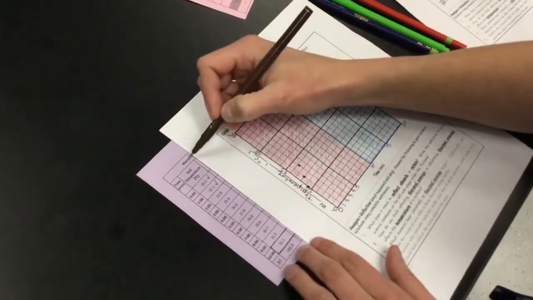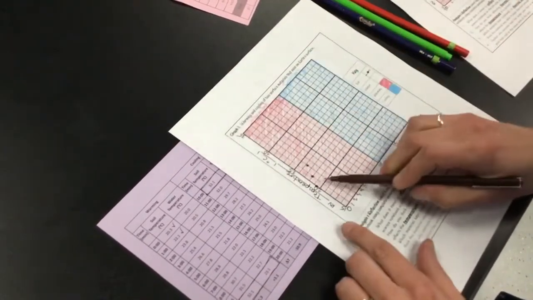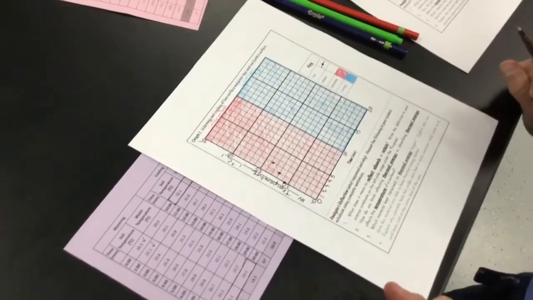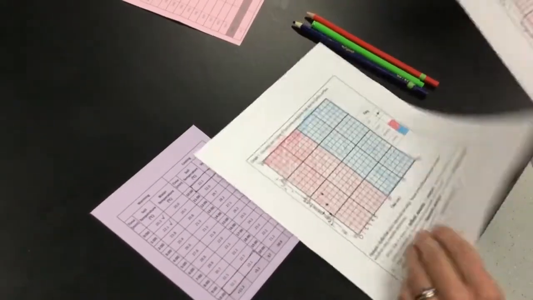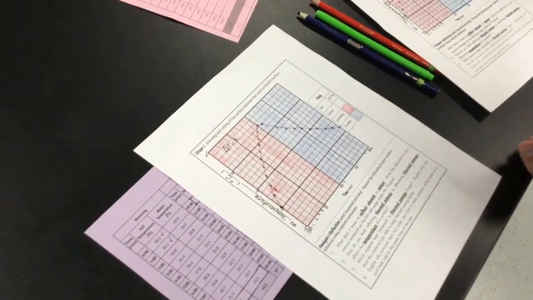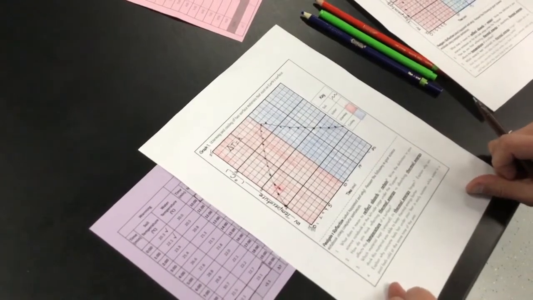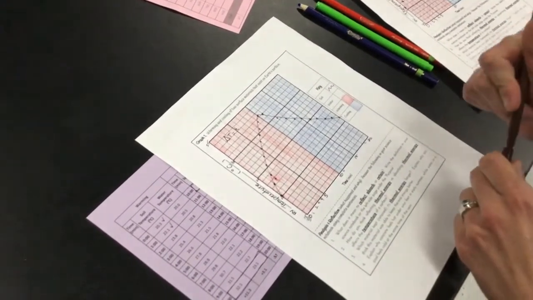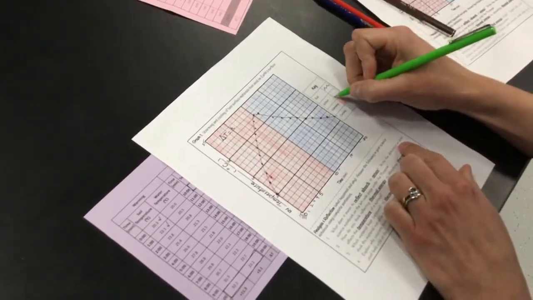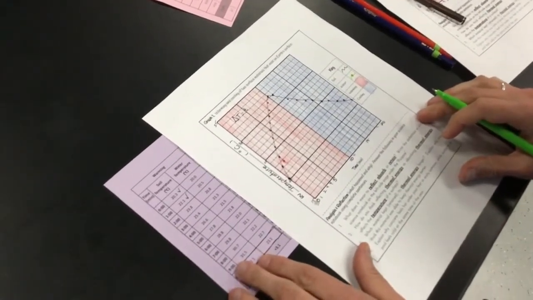Once you've done the warming side, then you need to do the cooling side. It's the same line for the cooling. Once you finish that graph, it's going to look like this. Then you can fill in the water. For the water, I'm going to change colors, and my water is going to be green. And then I can do the same thing.